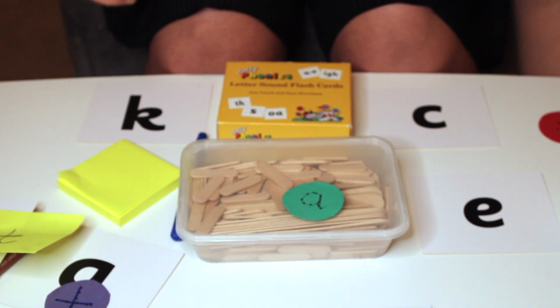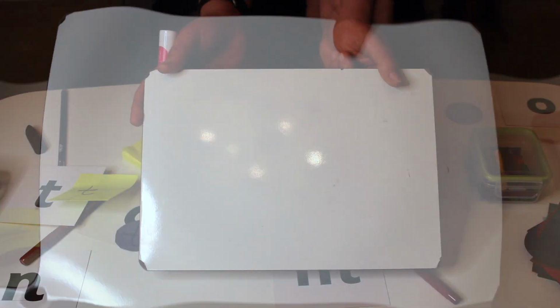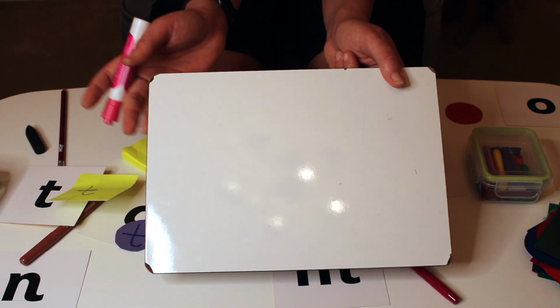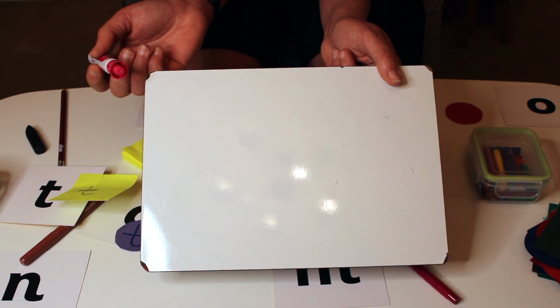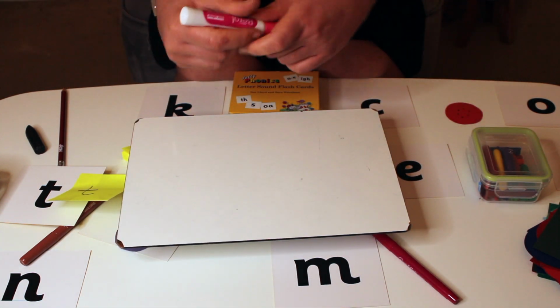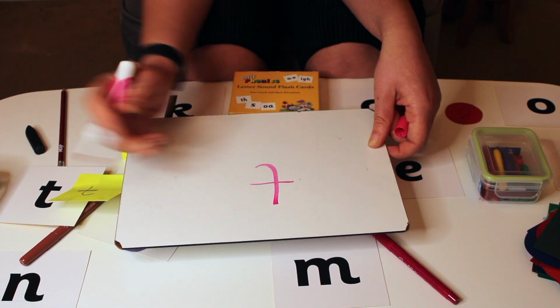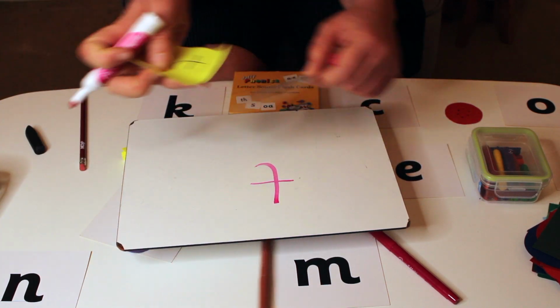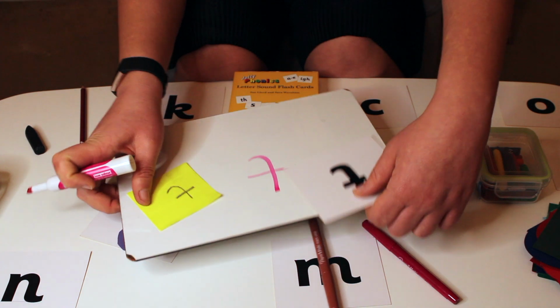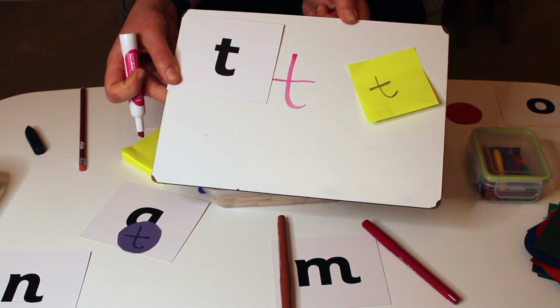Another mark-making activity for writing, you can try to do this on a whiteboard. Here you can begin to form that letter T on a whiteboard, which is another range of equipment that you can use for early writing. Using your post-it notes and your letter formation.